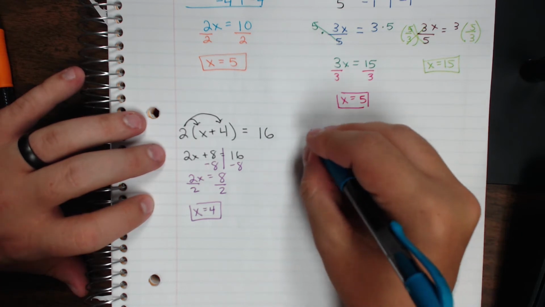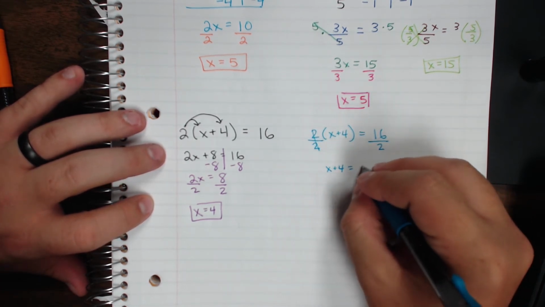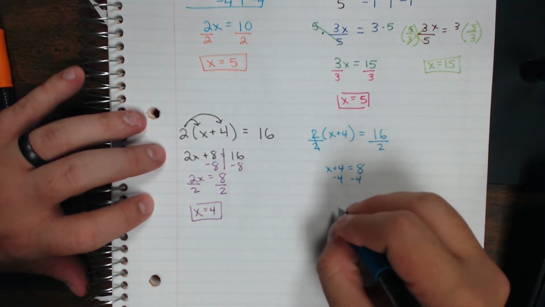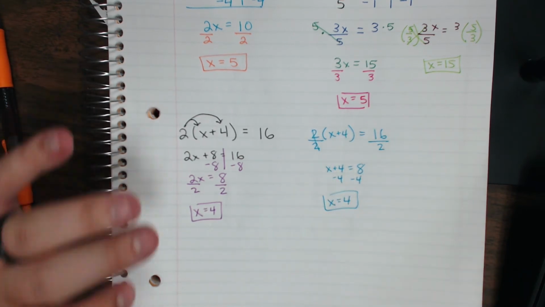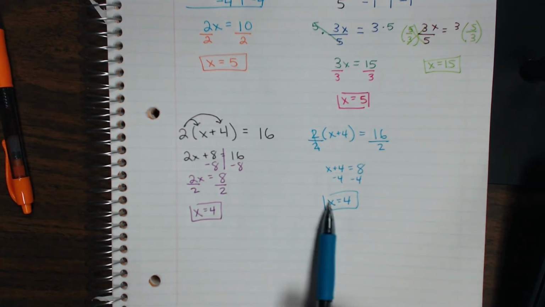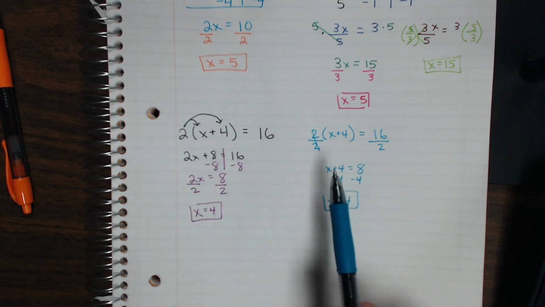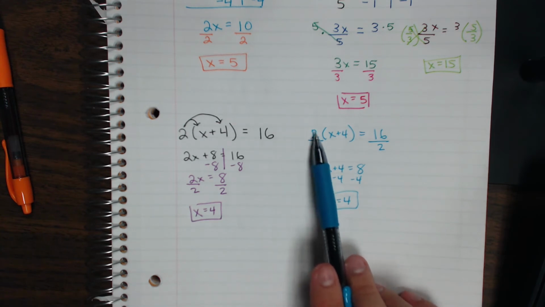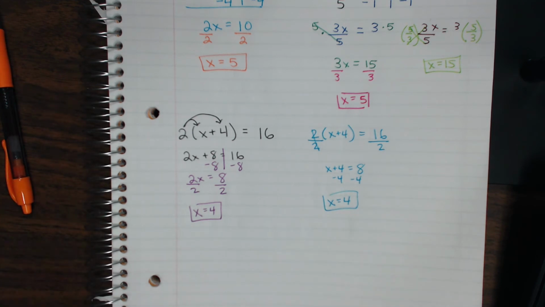So here what you're left with is x plus 4 is equal to 8. And then you can solve the problem that way. As you'll see, the answer ends up being the same either way. So it's really up to preference. If you want to make sure you distribute first, that's great. Now the only time you'll run into problems with this is if there's like 7 plus this or something in front. Then you'll have to take care of that.